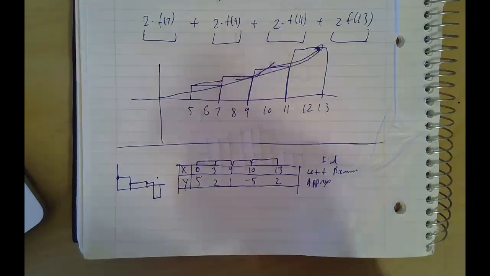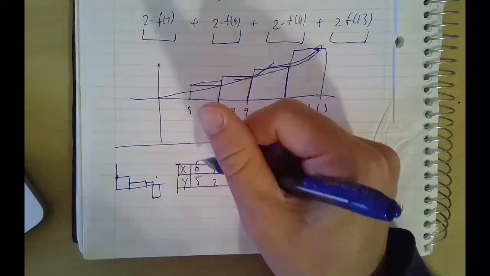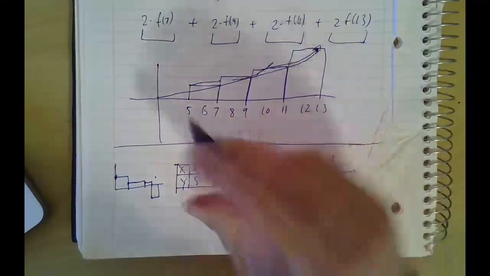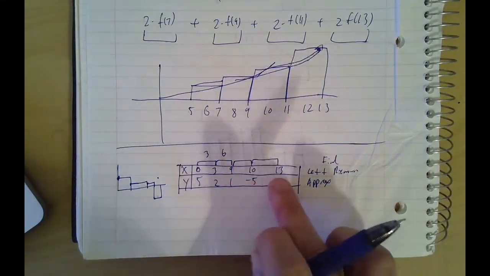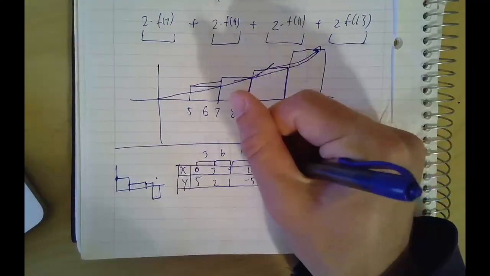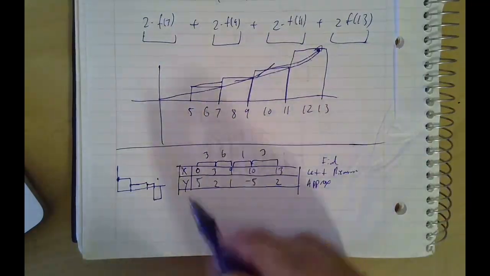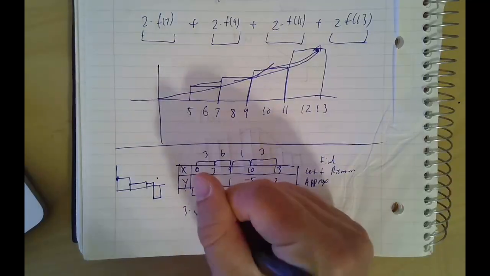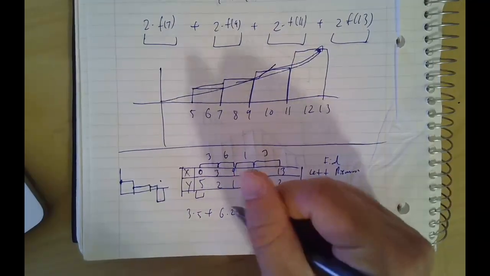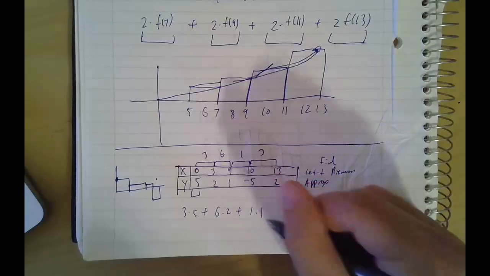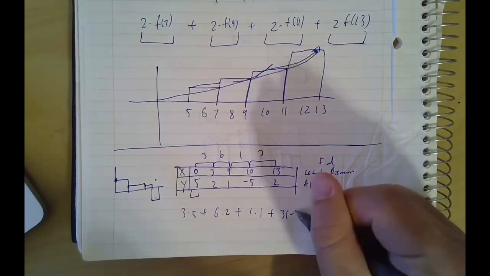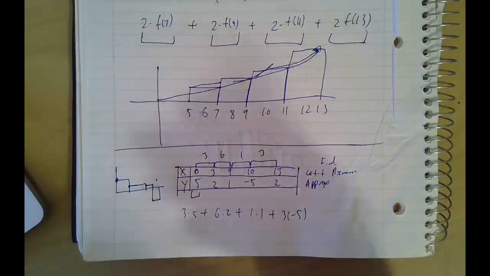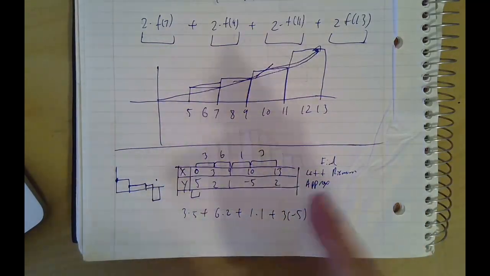To find the value of those rectangles, we first find their widths between these x values, so 3, 6, 1, and 3, and then we multiply that by the left value. So it would be 3 times 5 plus 6 times 2 plus 1 times 1 plus 3 times -5. That would be the answer to this left Riemann sum with a table.